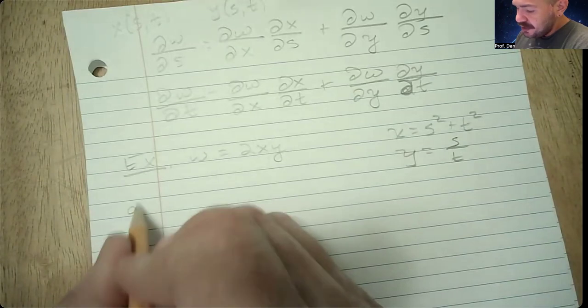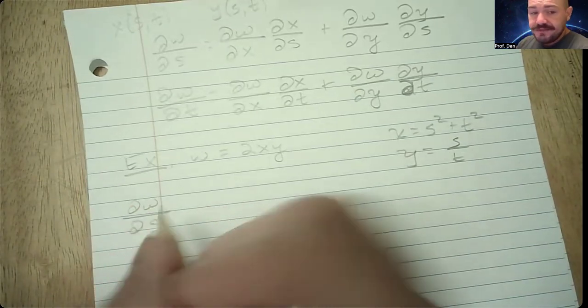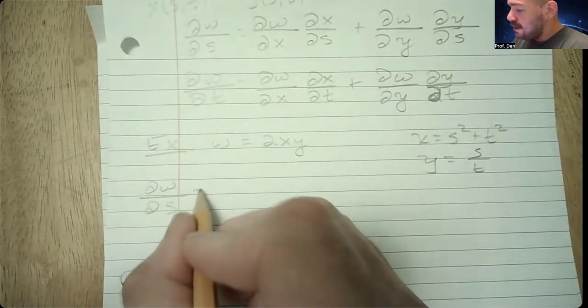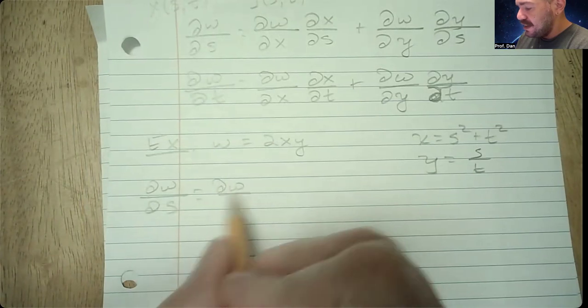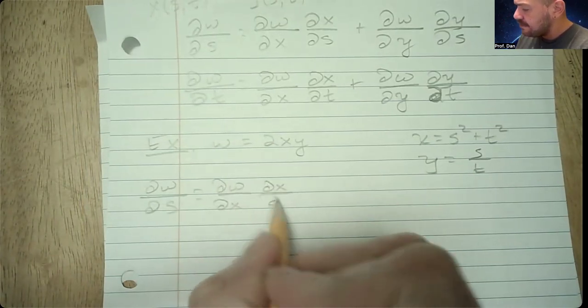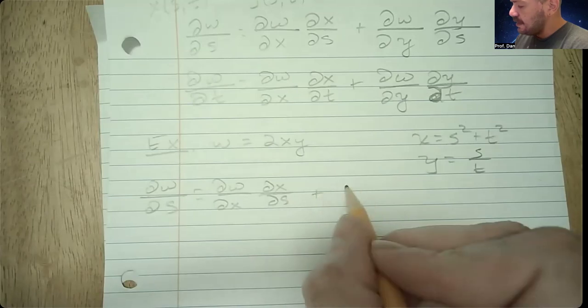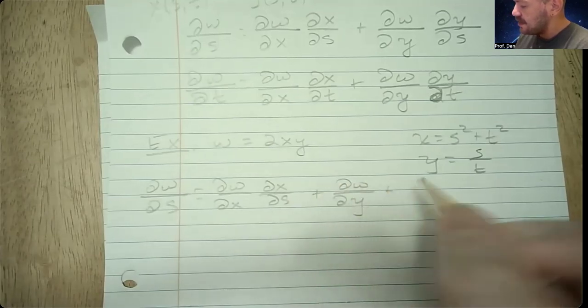So if I wanted to find the partial of w with respect to the parameter s, I can write my chain rule out. I've got to get the x part with respect to s, and then I've got to get the y part with respect to s.